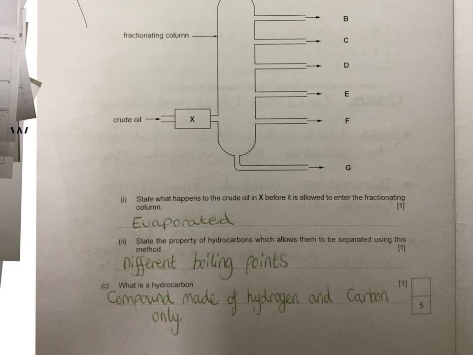State the properties of hydrocarbons which allow them to be separated using this method. Each hydrocarbon has a different boiling point. So things with low boiling points will separate here, higher boiling points will separate here. Low boiling points up here, high boiling points down here. What is a hydrocarbon? A compound made of only hydrogen and carbon.